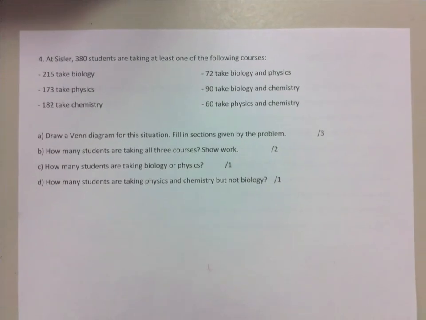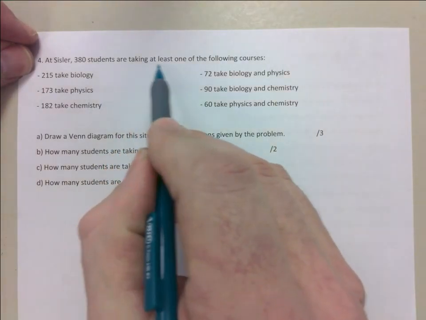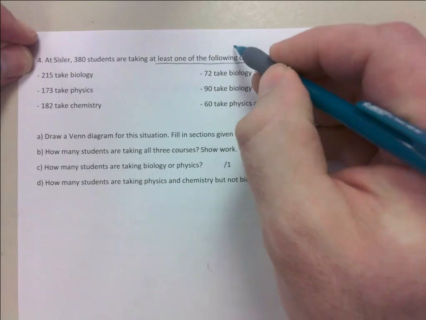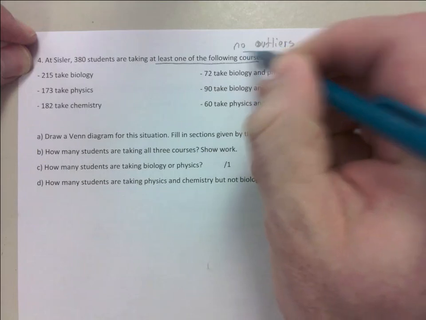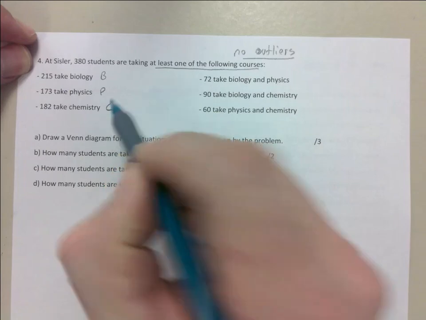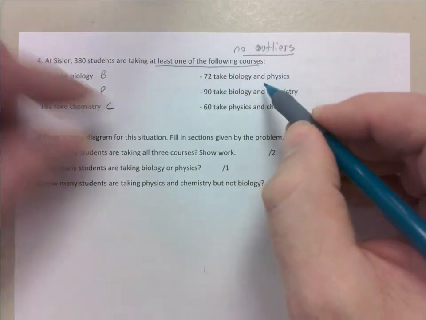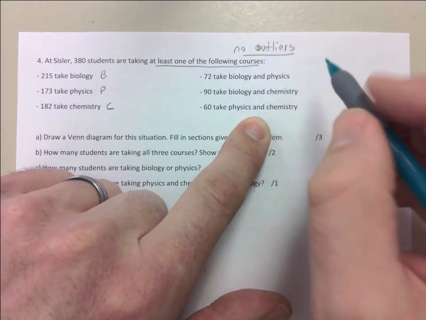Backside. There we have a 3 set. So there's 380 students taking at least one of the following courses, so there's no outliers. Don't get too comfortable with that. It doesn't mean that it's always going to be the case. So you've got bio, physics, chemistry. All of these are ands, right? So all 3 intersections.